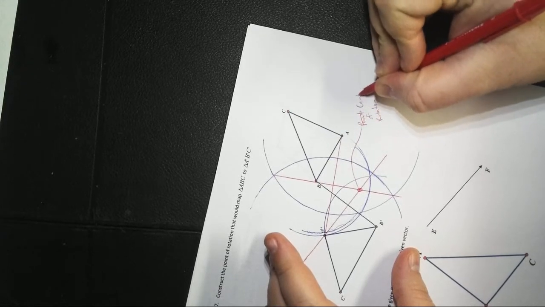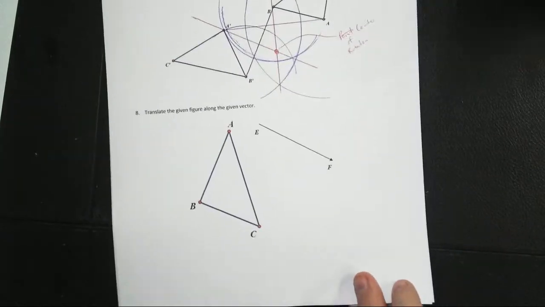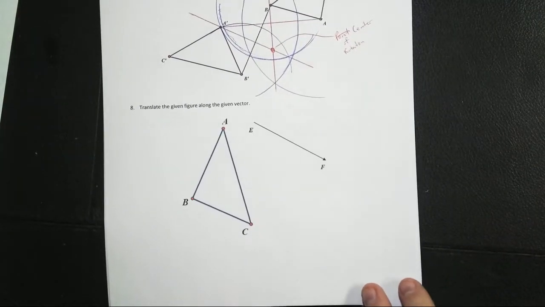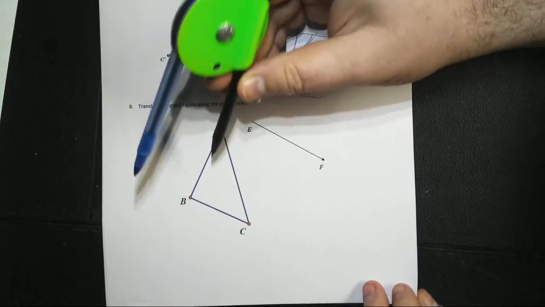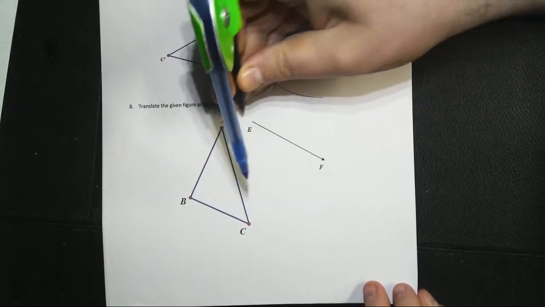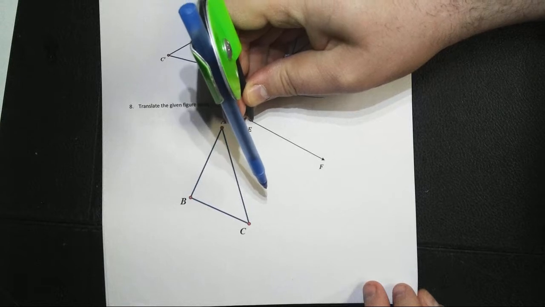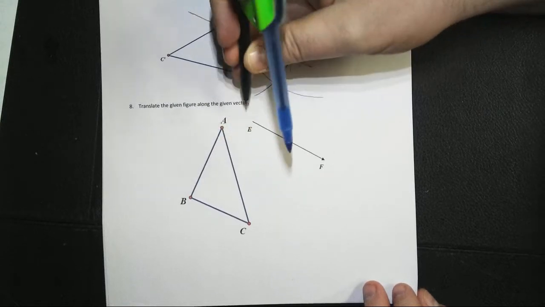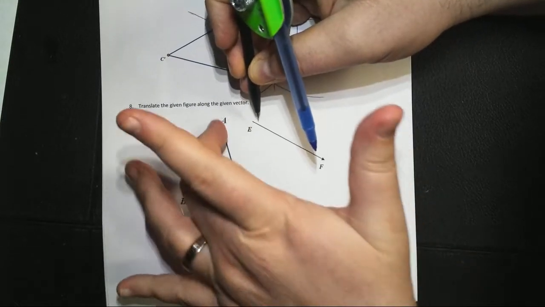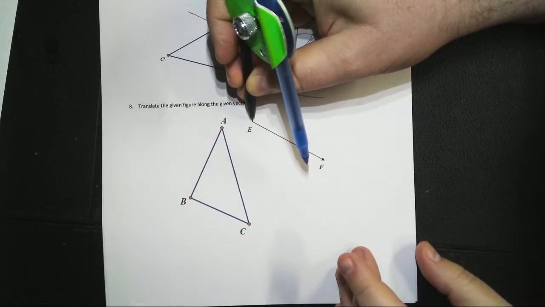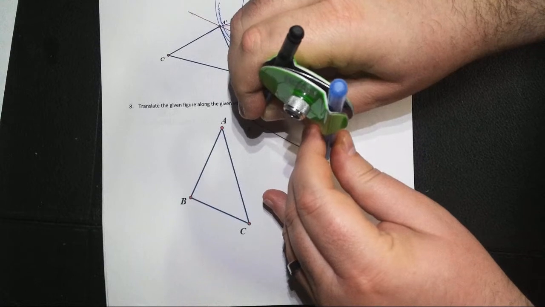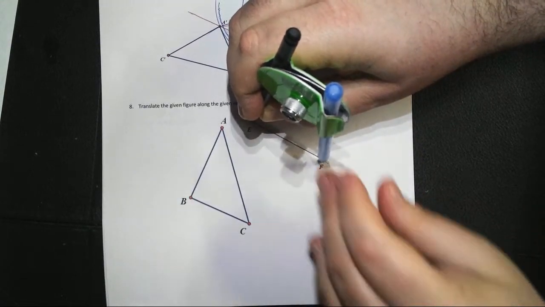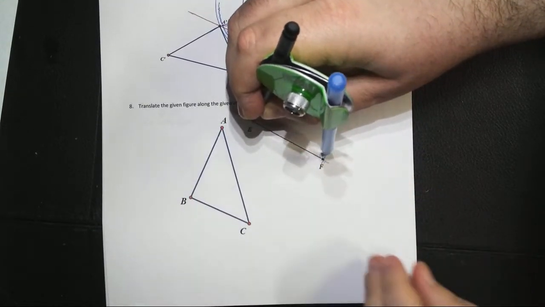Not point, but center. Okay, and the last one is translate along the given vector. So this involves, once again, doing this 3 different times. So do point A, point B, and point C. We're going to kind of do the first step for all 3 points. So first thing we're going to do is we need to draw a circle around A, B, and C. And our circle needs to be the length of the ray. So we're going to figure out how long this little arrowhead is here. And you can see it's about yay big right there.